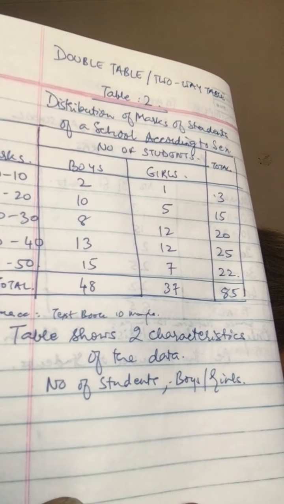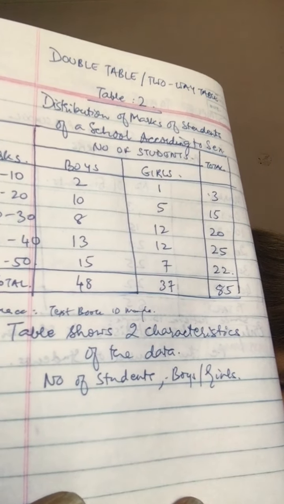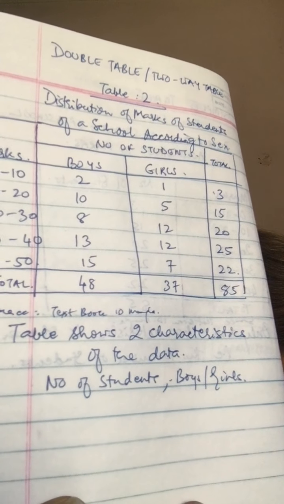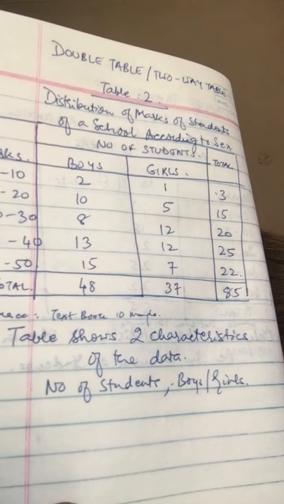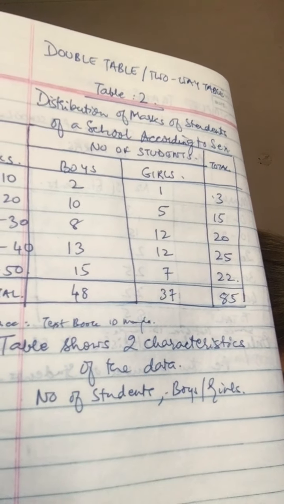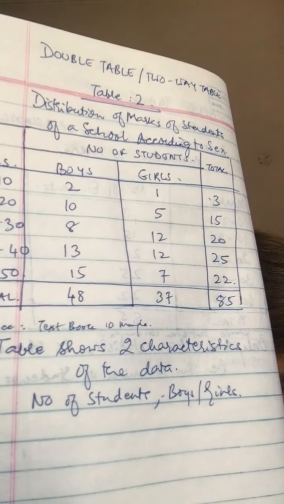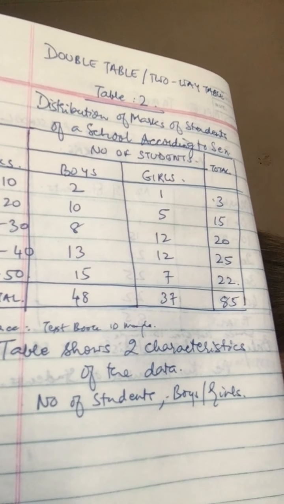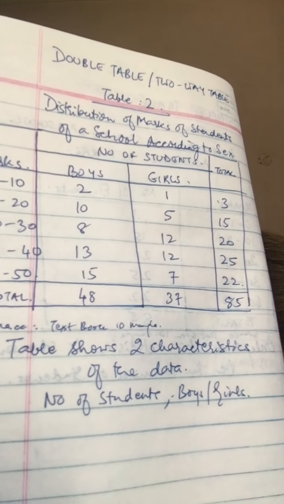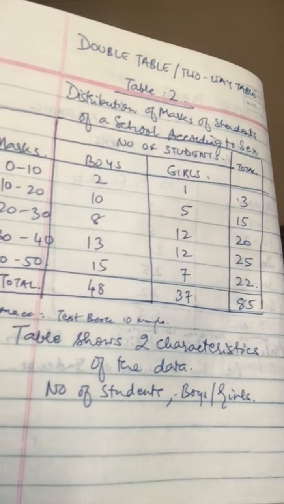30 to 40, sorry, 13 of boys and 12 of girls, that is 25. And 40 to 50 is 15 of boys and 7 of girls, comes to 22. The total comes to 85. Okay, now just total up the boys, you get a total of 48. Girls total gets to be 37. So 48 plus 37 is 85, and that's right.